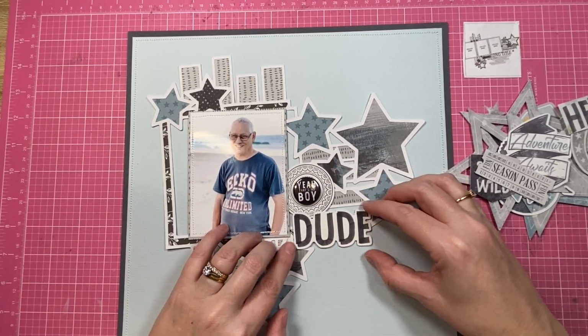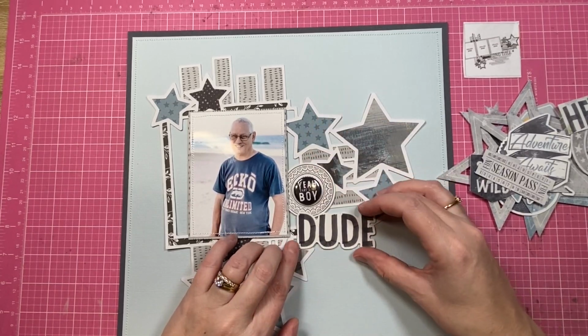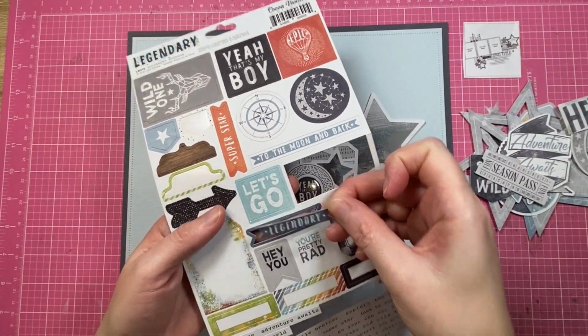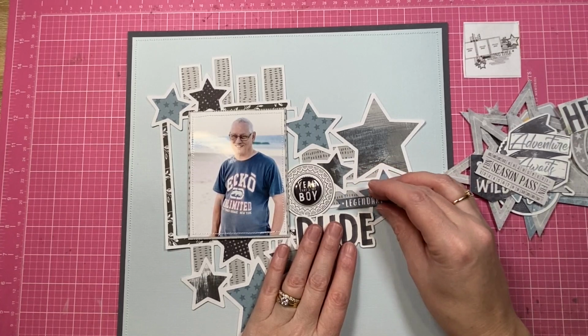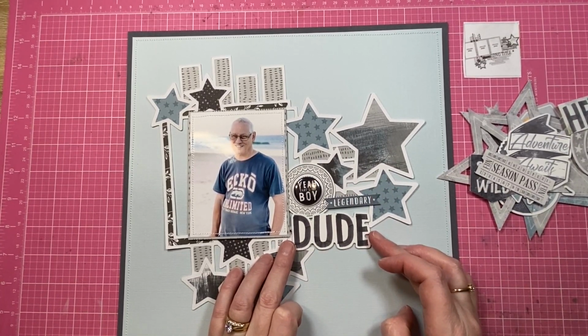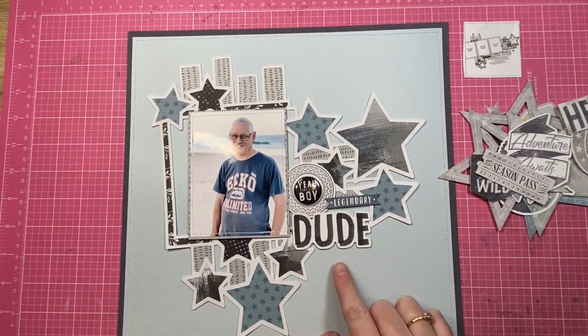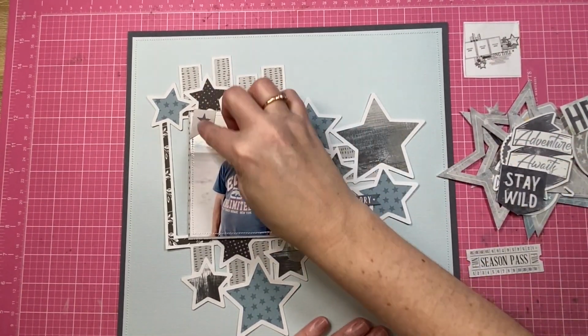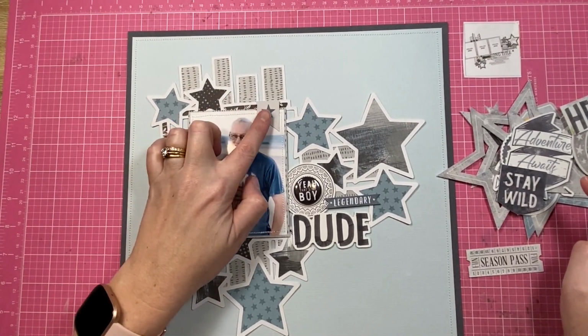I do talk a lot about this on my channel. I find it hard to make decisions. So I've just learned over the time that my best strategy to combat that is to have less to choose from. So I will usually do a quick sweep and just pull out all the things that I know could possibly work for my layout, and that's what I have here.